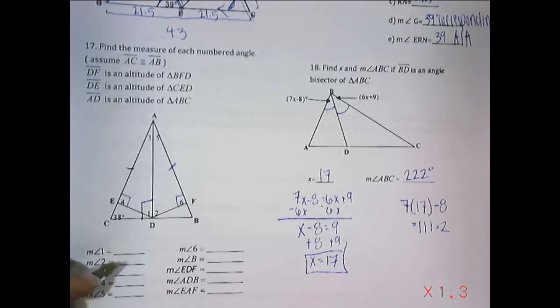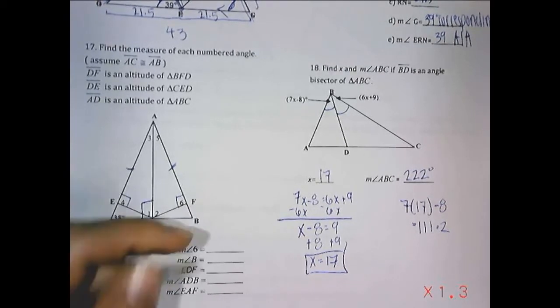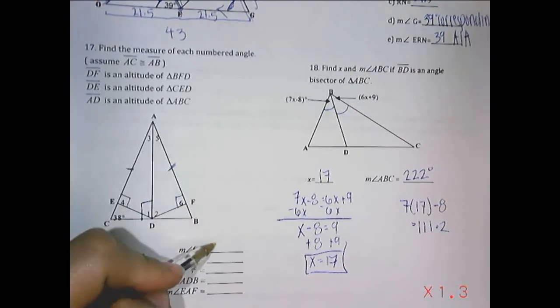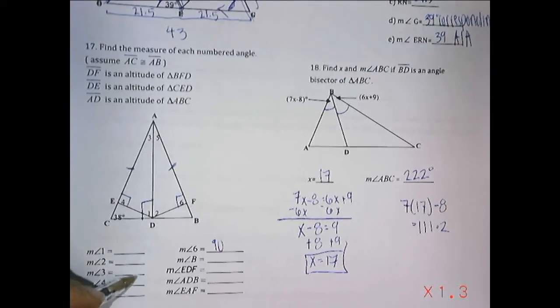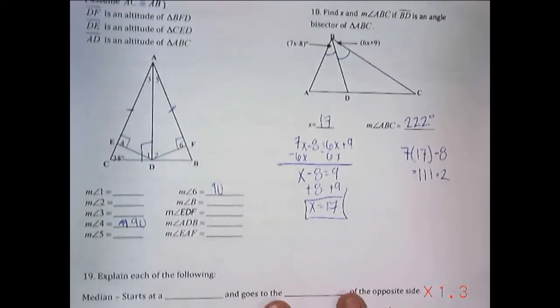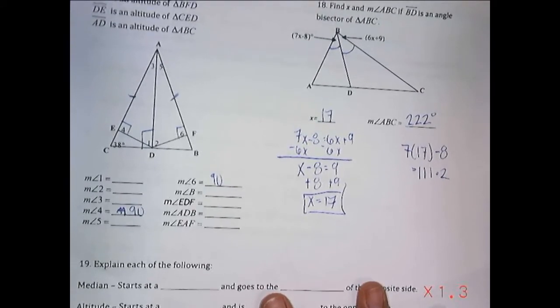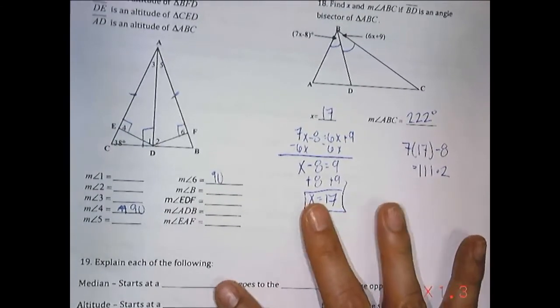I now know that angle 4 and angle 6 are 90 degrees. Okay, what I'm going to do next is I'm going to look at this triangle right here.